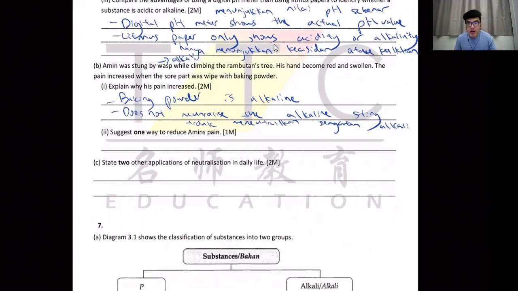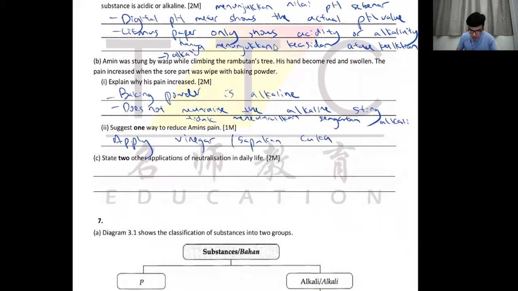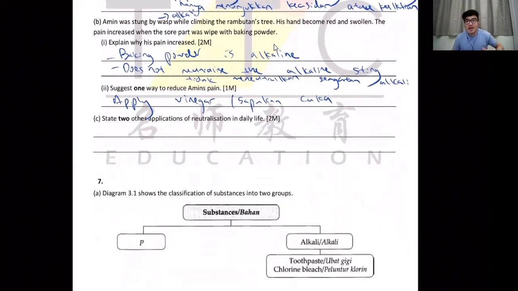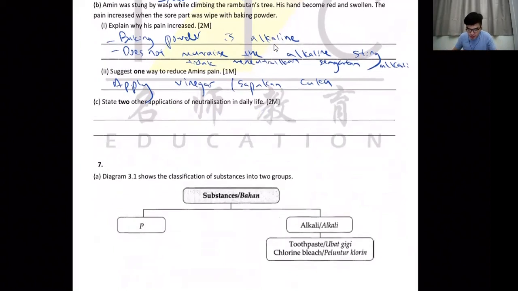One way to reduce Amin's pain, so what can you do? Just now we applied toothpaste, right? Now you apply acid, so you apply vinegar. Then two other applications in daily life. Practice yourself. Brushing your teeth with toothpaste, neutralizing acidic soil. Anything that makes sense. Even a mosquito bite also can. Or you can say neutralize stomach acid with alkaline. Yes, sure. That's why gastric medicine is made from alkaline. It neutralizes the excess acid in your stomach, so that you reduce the gastric pain.